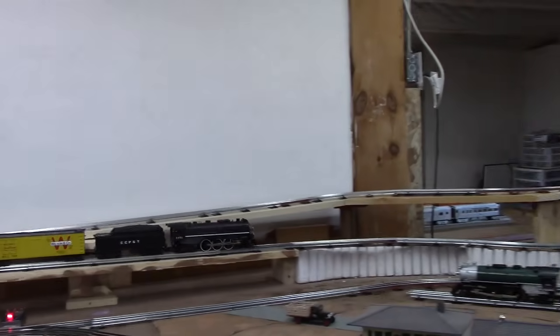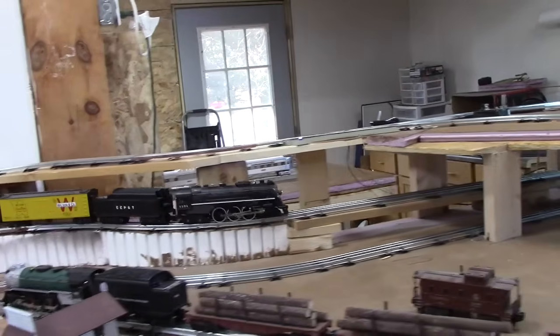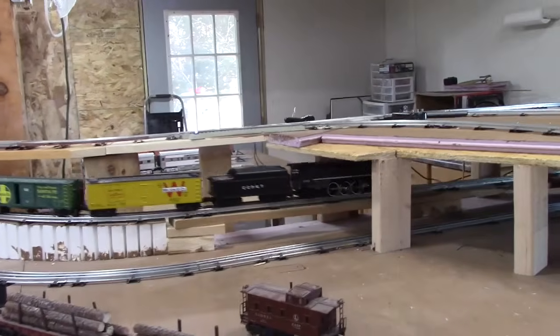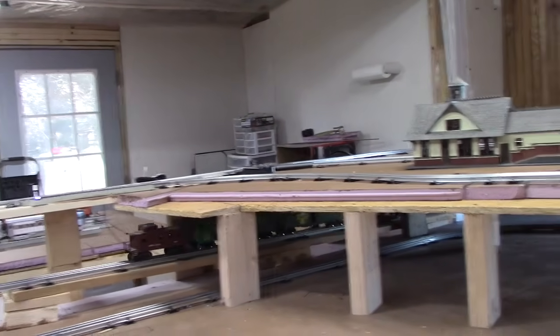And back down he comes. So by setting it up this way, I figure you have the ability to run the lower level, go back up the upper level, come back down to the lower level, and just keep going back and forth.